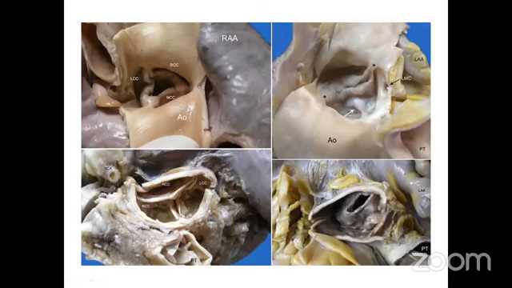There is calcification of the three semilunar cusps, and all these produce heaped up masses which are nestling in the sinuses of Valsalva. So this is calcific aortic stenosis, which occurs especially in the elderly population.